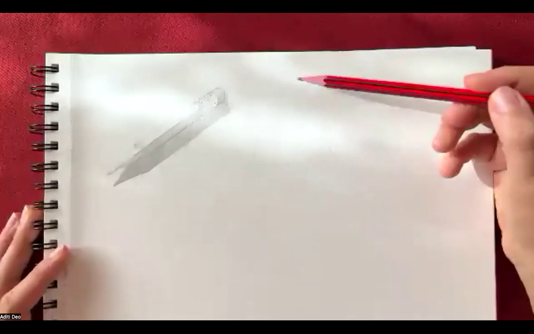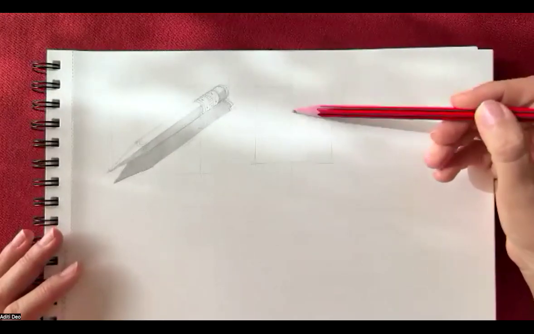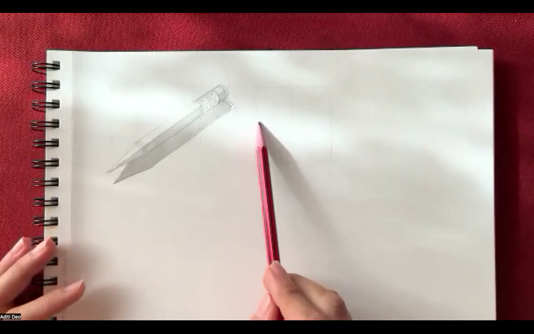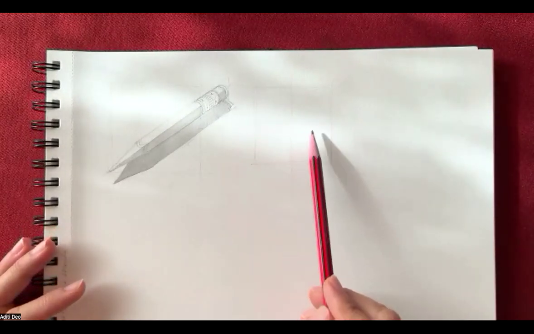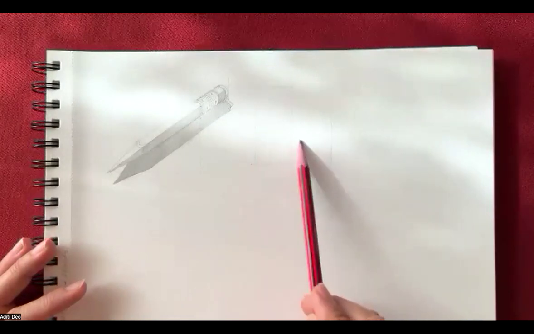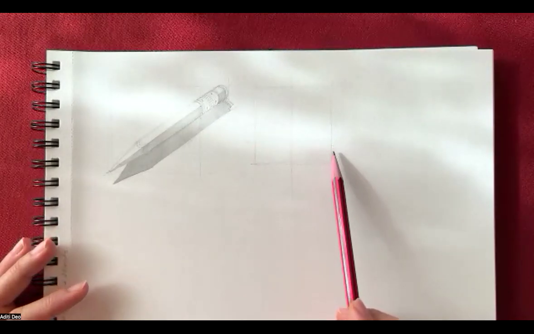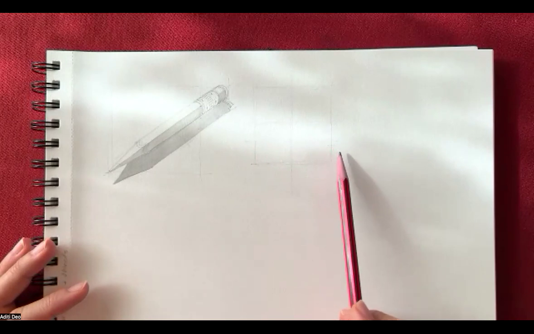First, make the mechanical divisions. So the vertical, horizontal, divide the horizontal into half, divide the bottom half into thirds.